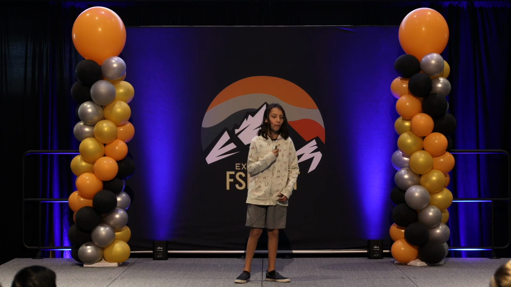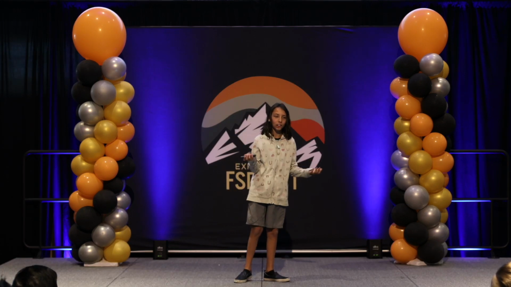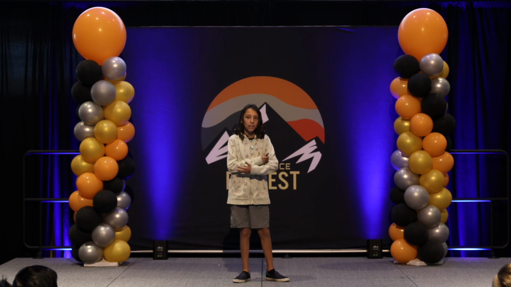My name is Rowen Guerrero, and I am really interested in vexillology and flags. Vexillology comes from the word vexillum and ology. Vexillum means banner or flag in Latin, and ology means study of.